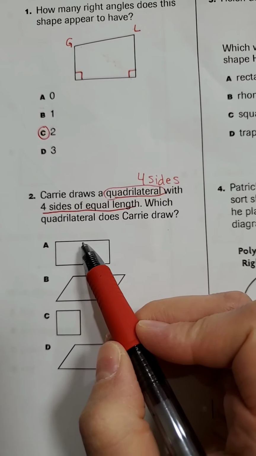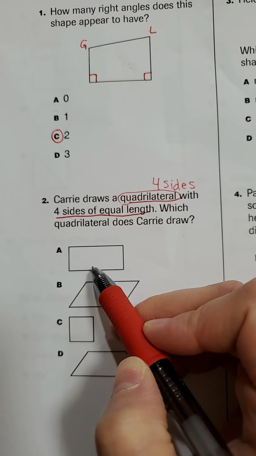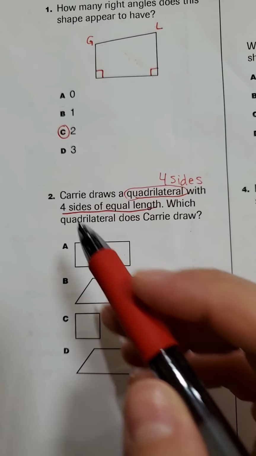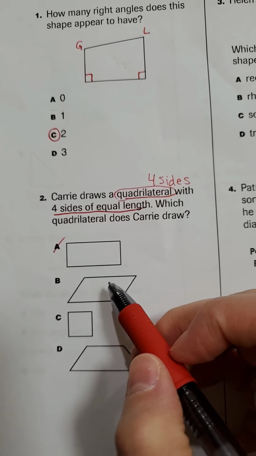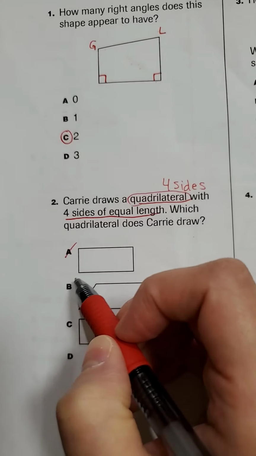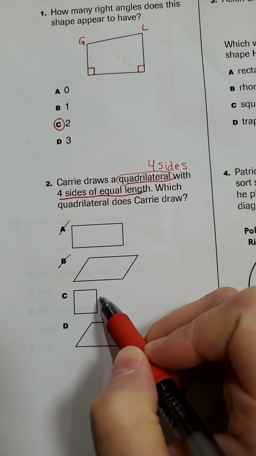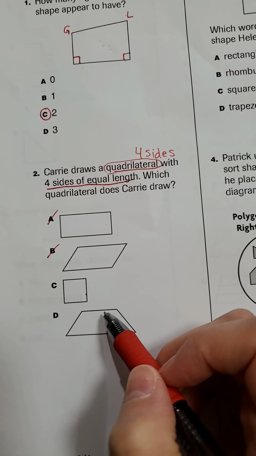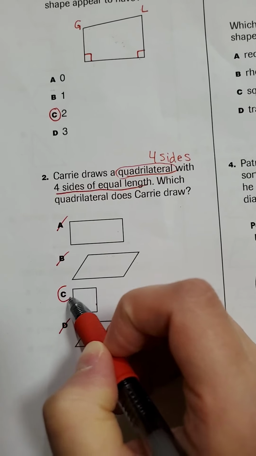So, when I look at A, it's a rectangle, right? And it has 2 pairs of sides of equal length, but these 2 sides are shorter, okay? So it's not A. B, I see a rhombus, but again, these 2 sides are longer than these 2 sides, so it's not B. C gives us a square, and we know that a square, all the sides are the same length, so maybe. D is a trapezoid, and it's definitely not the same length sides, right? So it's not D. We have C.